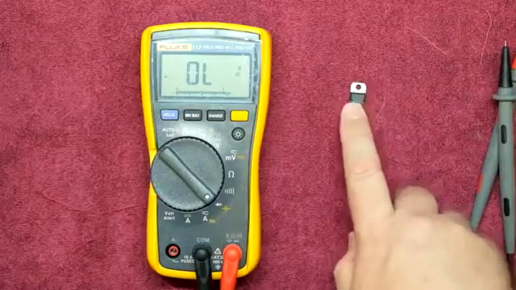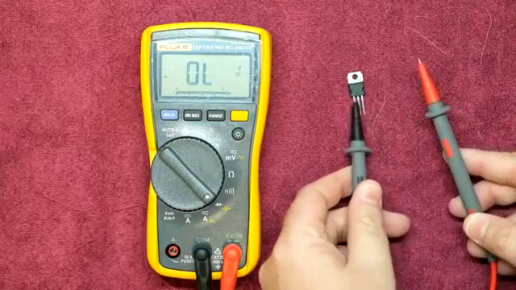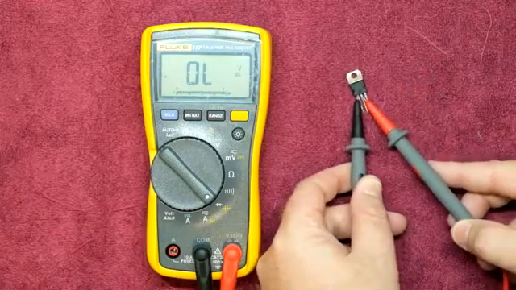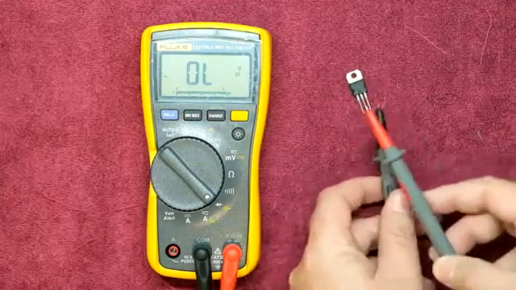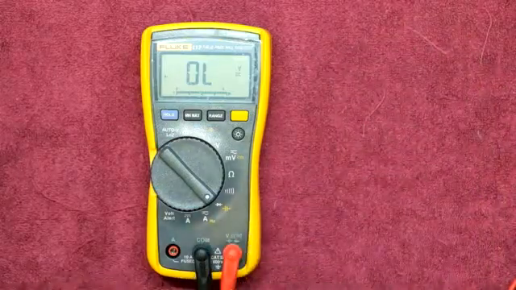Now if this was a PNP transistor, you would do this in reverse. So basically you would get readings from the negative being on the base and the positive being on the other two, and no readings the other way around. So it's basically an exact swap around of the NPN transistor.